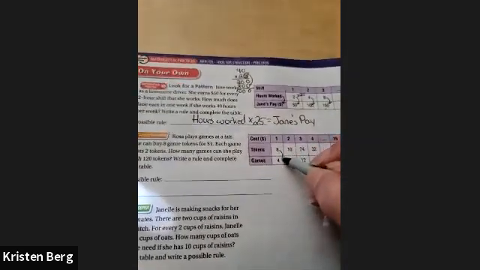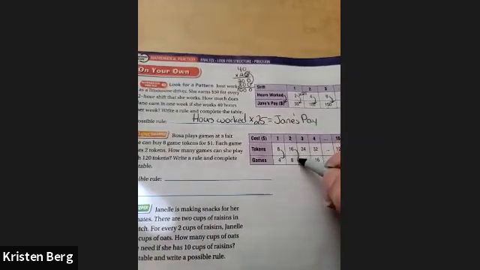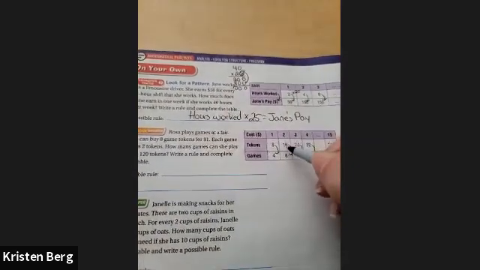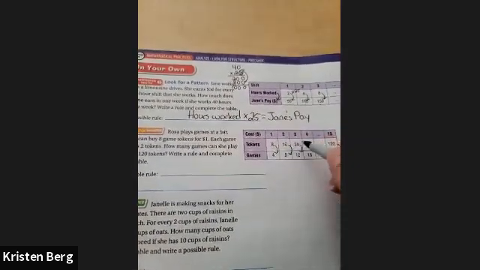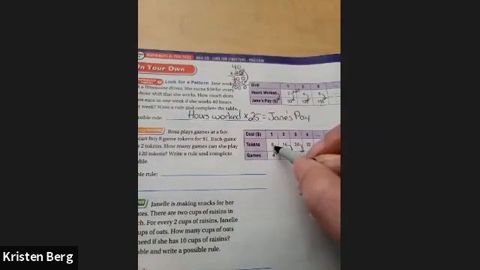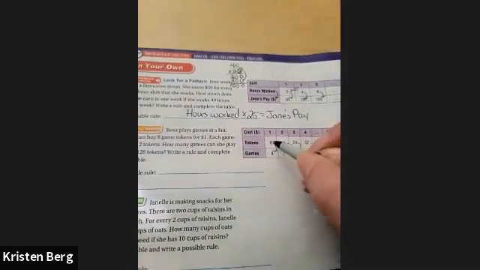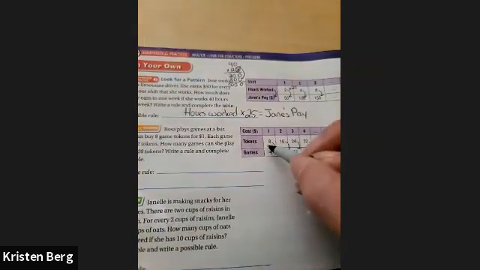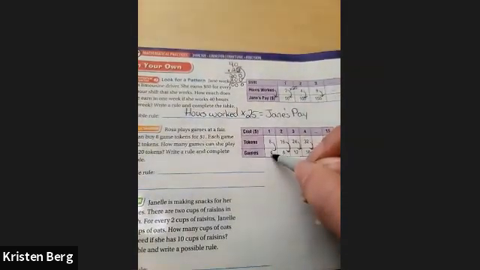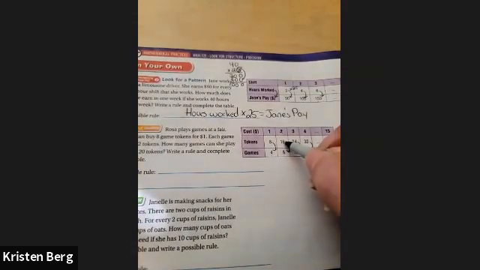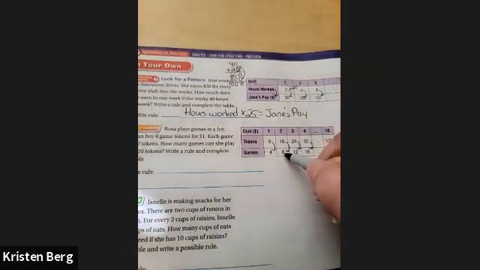So what is the rule going from tokens to the games, tokens to the games? If you look, you should be seeing some type of a rule going on. Well, it's getting smaller, so it's either subtracting or dividing. Well, in this case, if I subtracted 4, 16 minus 4 does not give me 8.